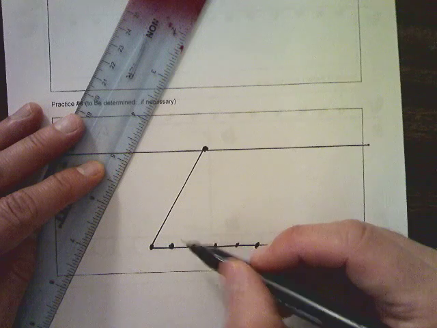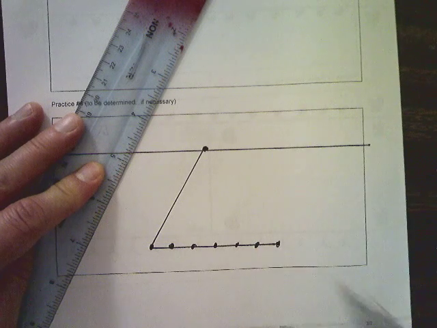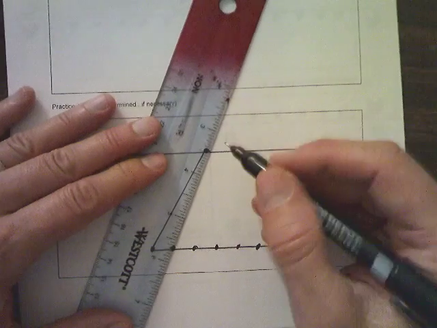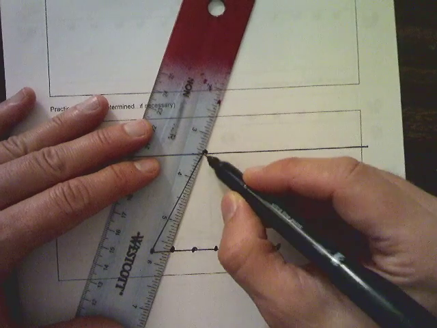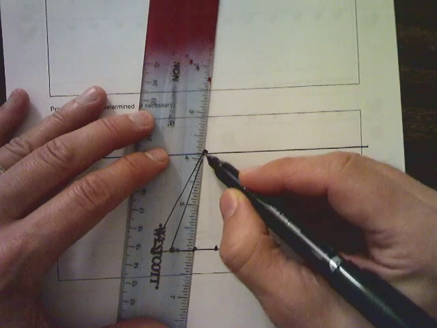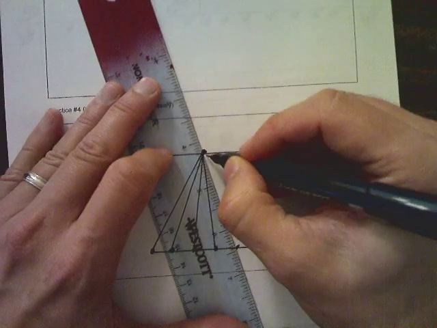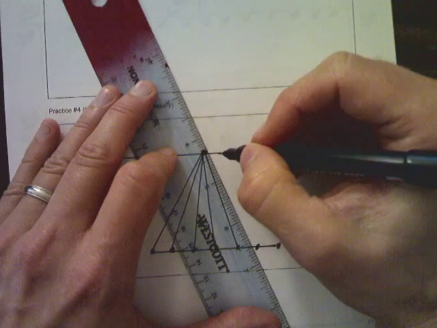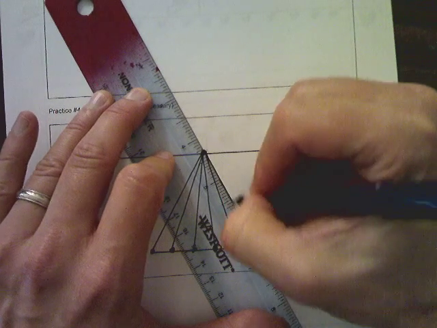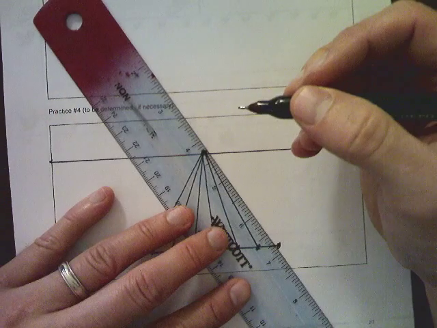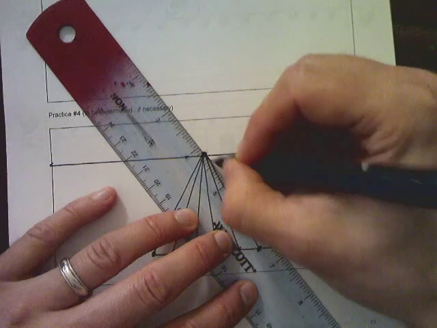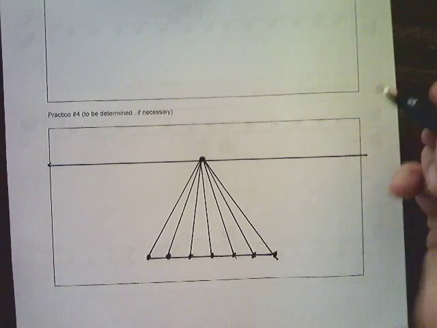So at this point, you don't necessarily have to have these dots. If you didn't put them down, that's all right, because you could just put your ruler along the bottom edge here, and you could just draw lines going off in the distance. The key here is just to hold your ruler straight and have them connecting between those 2 dots.